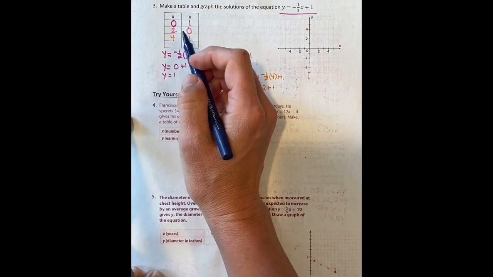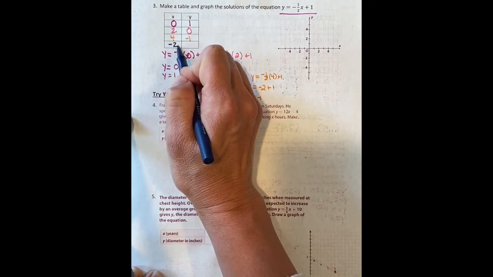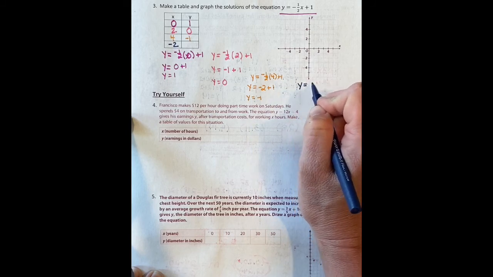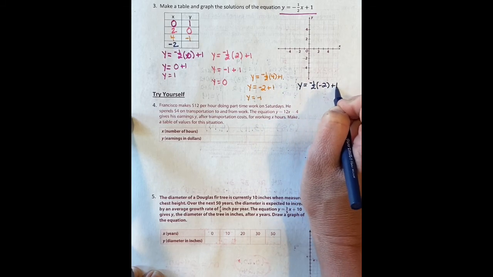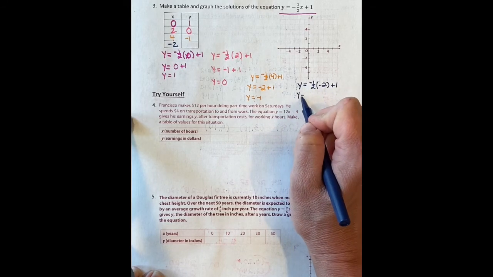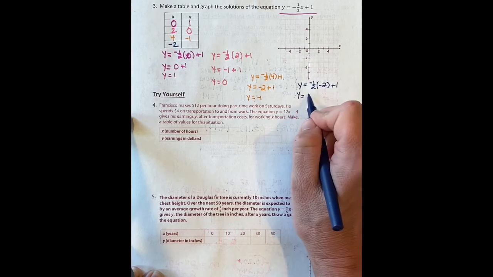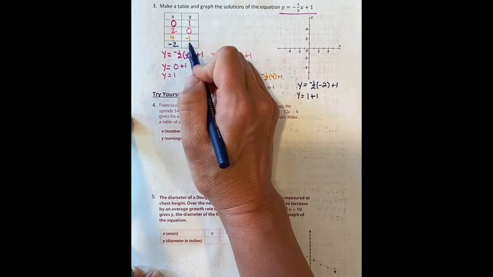I can also pick negative values. So instead of going up to 6, I'm going to pick negative 2. So if x is negative 2, y is equal to negative half times negative 2 plus 1. So negative times negative is a positive. Half times 2 would be 1, and 1 plus 1 would be 2.